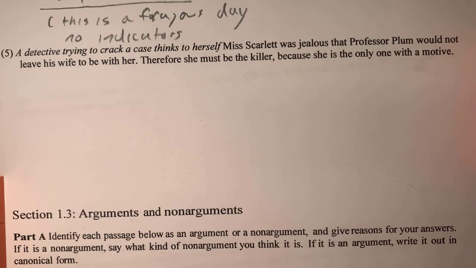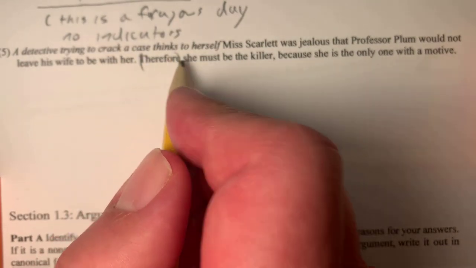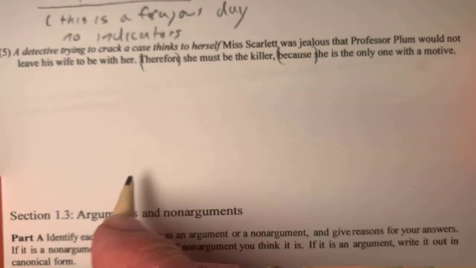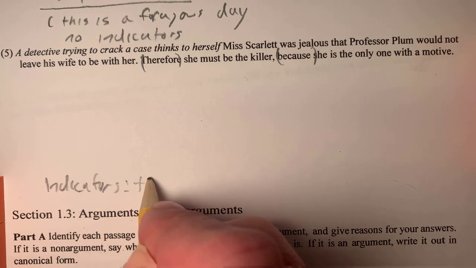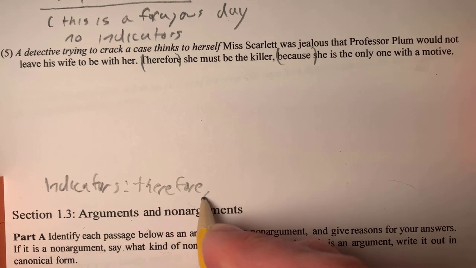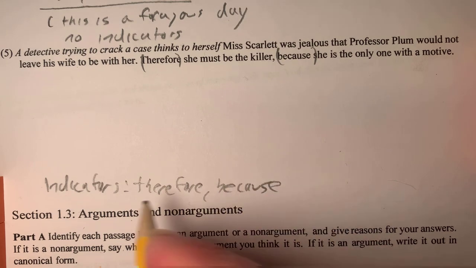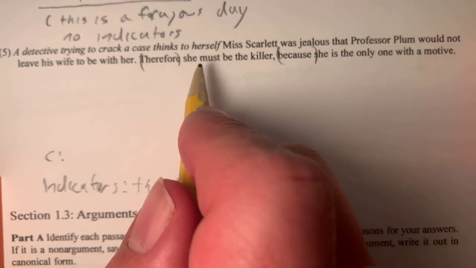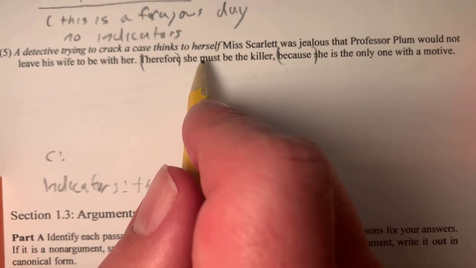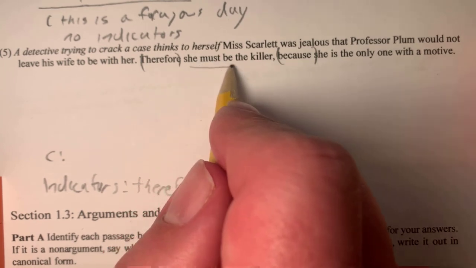All right, the last one is the trickiest of all because it's actually conclusion in the middle, which is an awkward way to write, but it happens in the real world, and you need to be on the lookout for it. You can see that there are two indicators here, therefore and because. So indicators: therefore, because. And your conclusion is the thing between them. She must be the killer, where the she is Miss Scarlet.